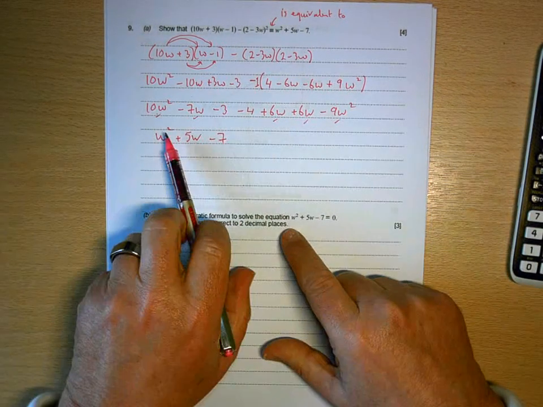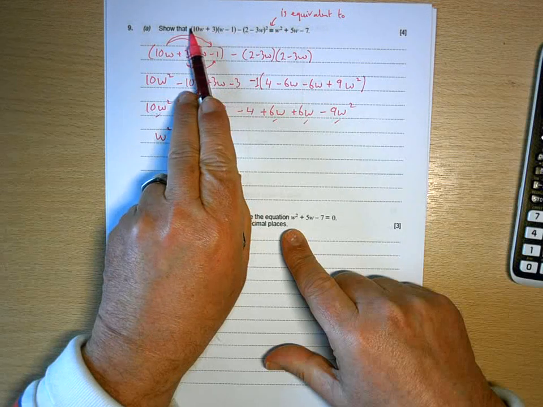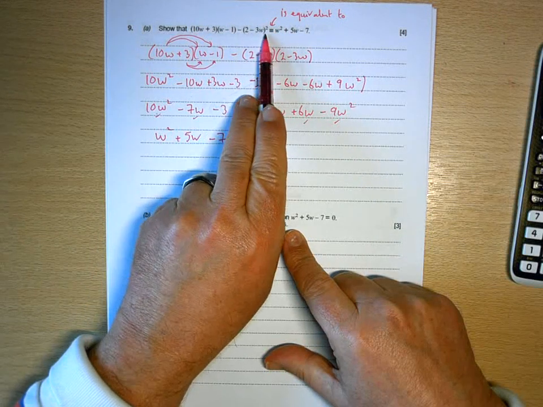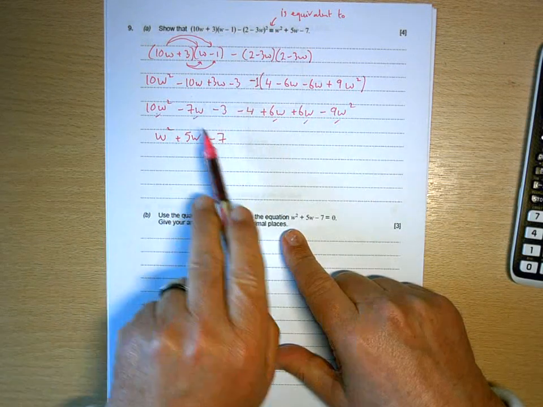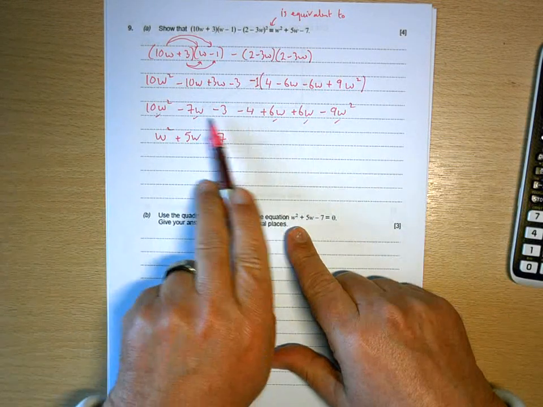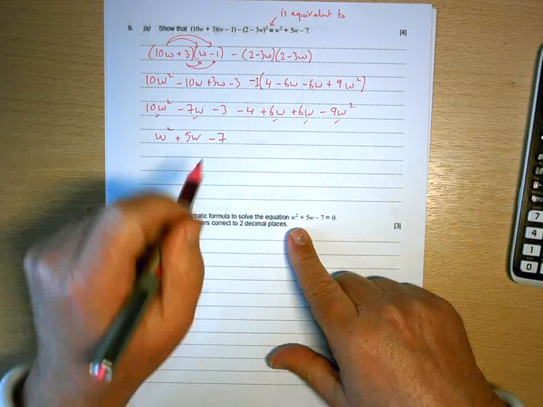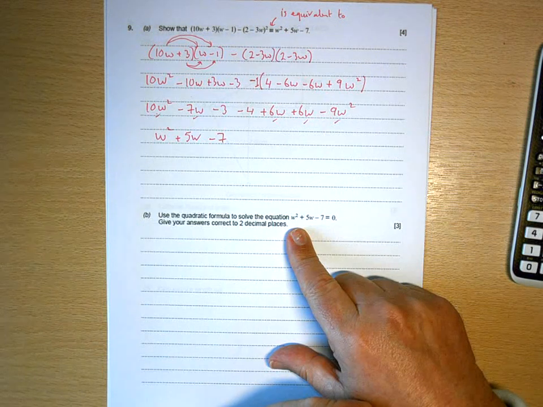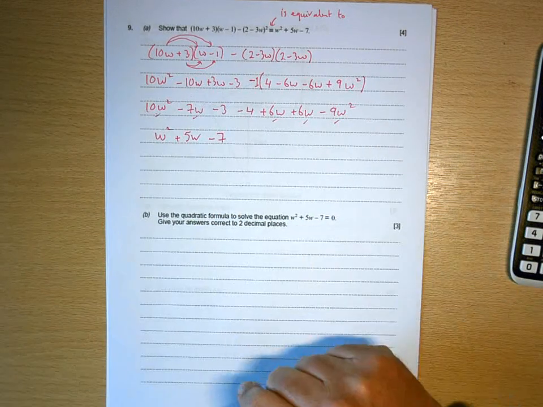So I'm showing that that left hand side, by getting rid of all the brackets and simplifying the algebra, equals the right hand side. Job done.